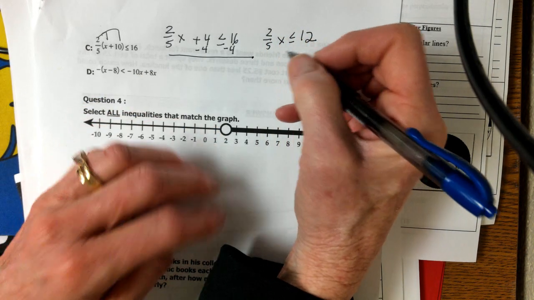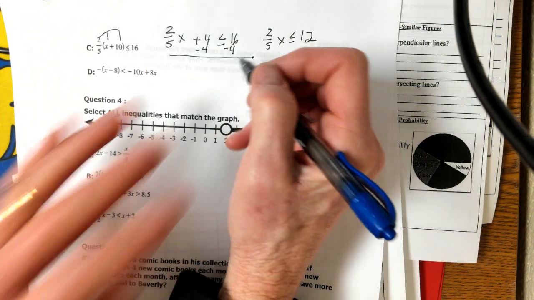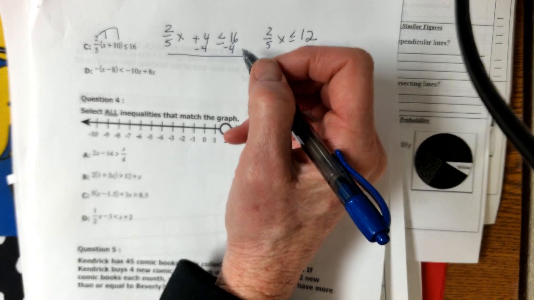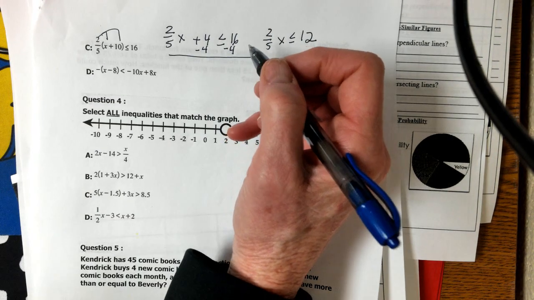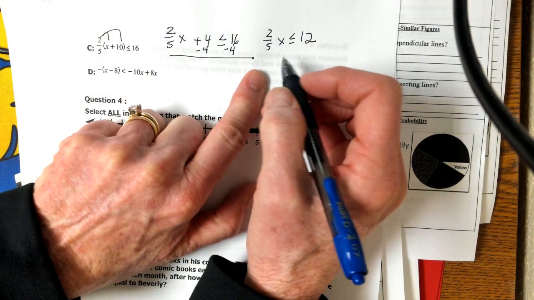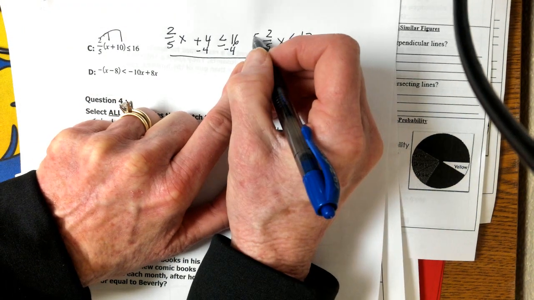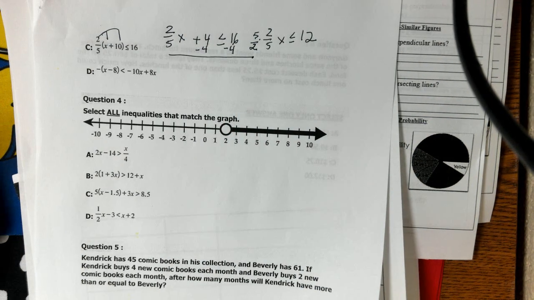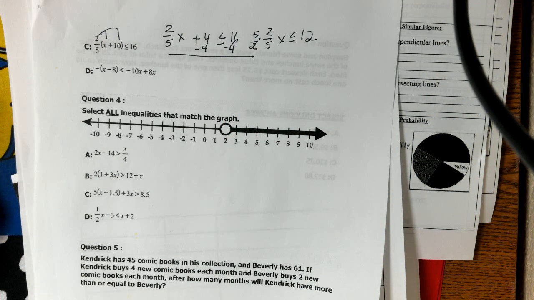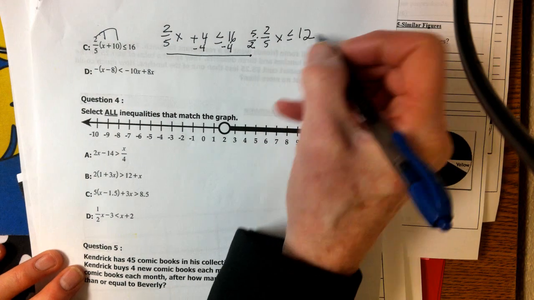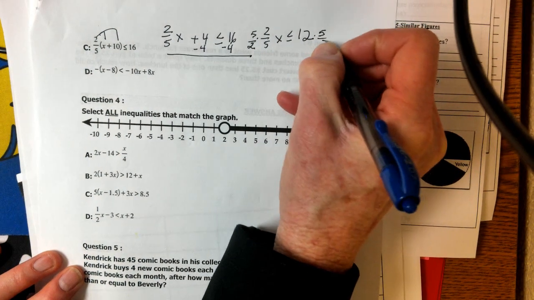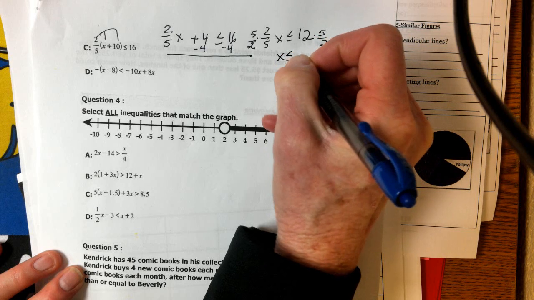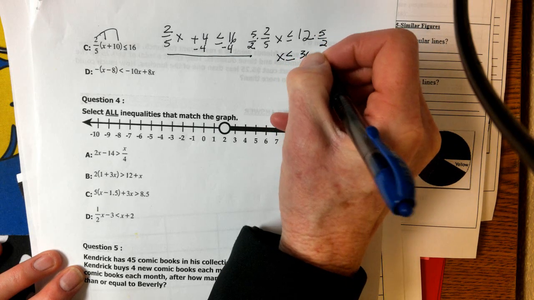And you can do this in a couple different ways. So what happens on this is I'm going to multiply by 5 over 2. And when I do that over here, I get x is less than or equal to 30.